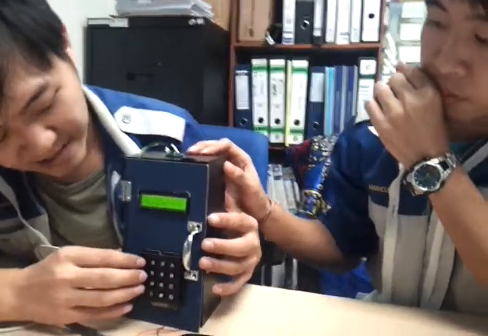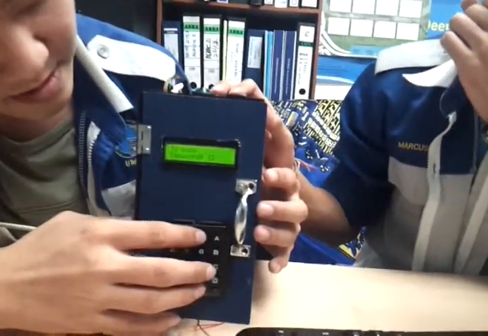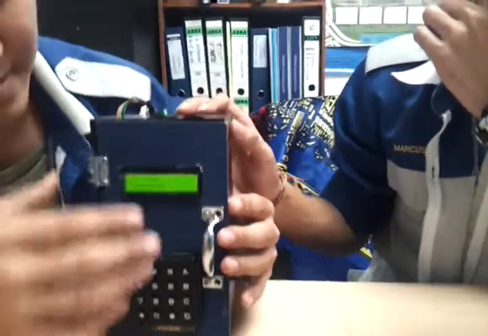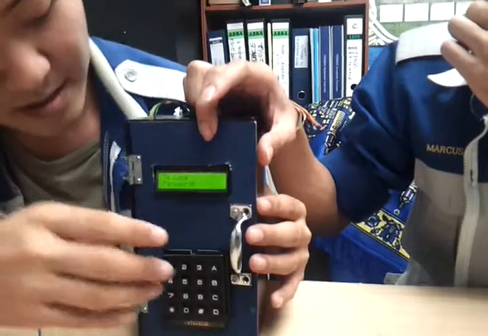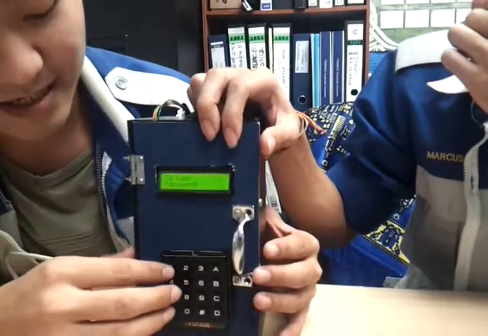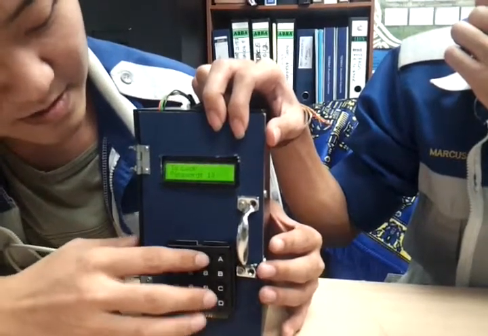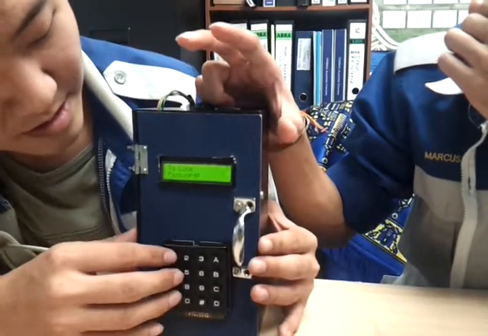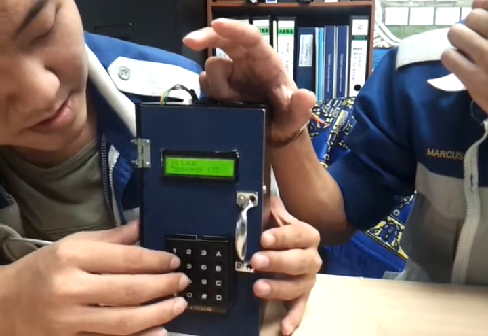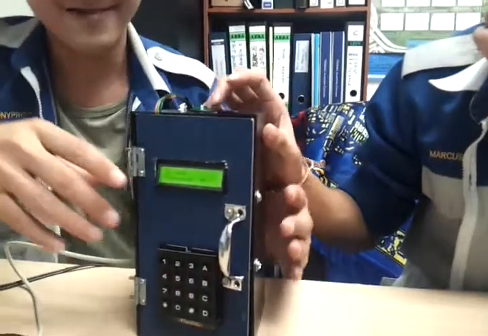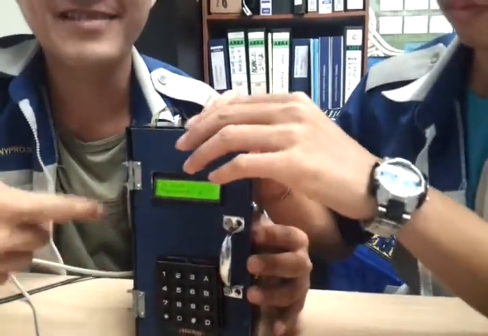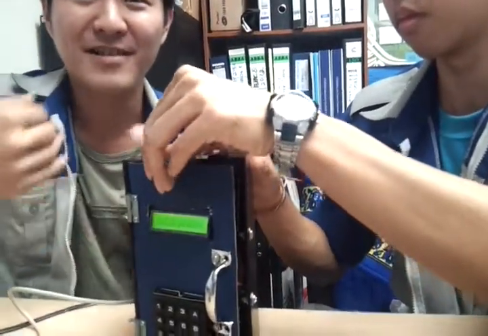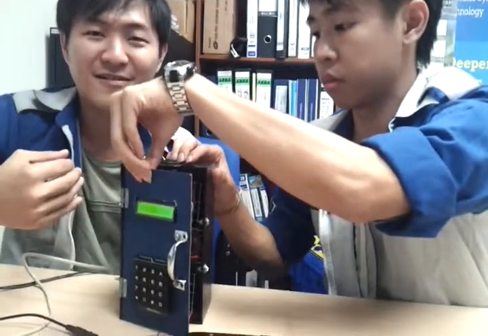If you press the correct password, 1, 2, 3, 4, the door will be shut. There's some problem with the system because of the magnetic wave generated inside, so we need to separate the circuit from the magnetic lock.